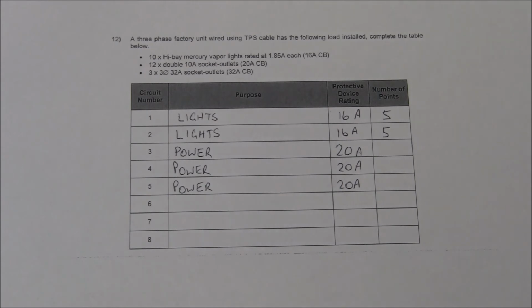Because we've got 12 doubles, which turns into 24 points, and each one of those being worth 2 amps each, we now have our 24 points multiplied by 2, which gives us 48. Those 48 amps need to be broken up across 20 amp breakers. That's going to give us over 2 and therefore 3 circuits.